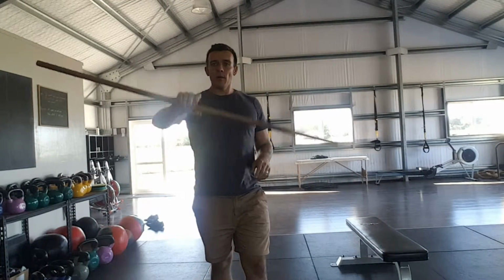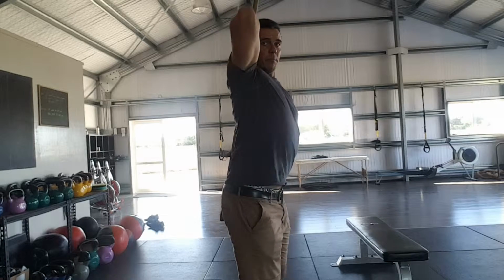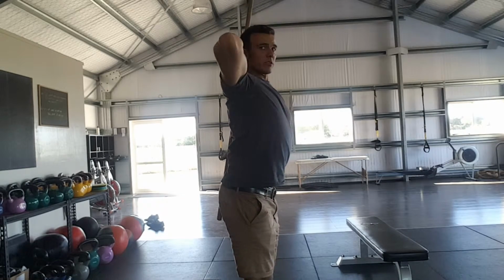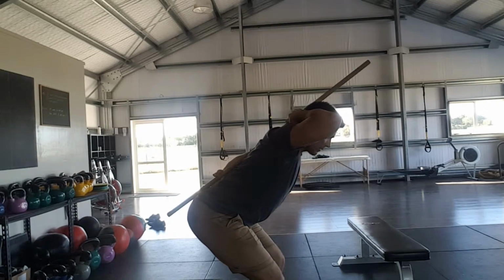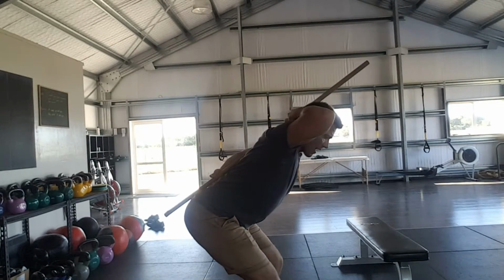And what I mean by that is, let's just take if I was to pop this behind my back, head supported, upper back supported, butt on, and I hinge back from my hips, just by using the stick, you'll see that I have a better looking hinge or deadlift pattern. So I'm hinging from the hips.